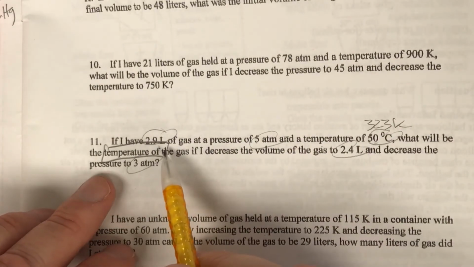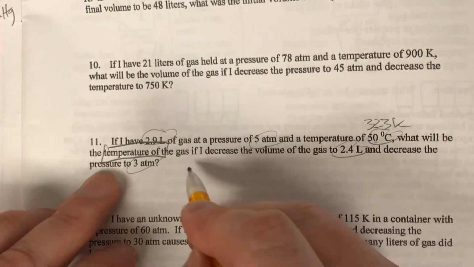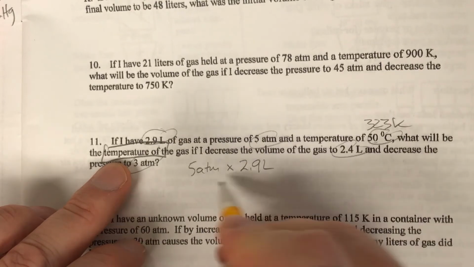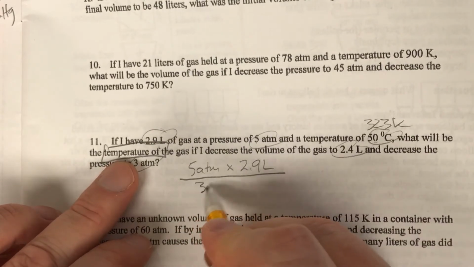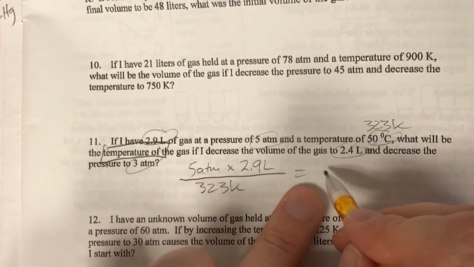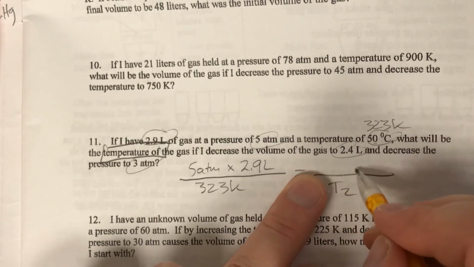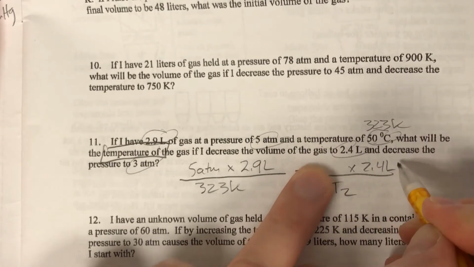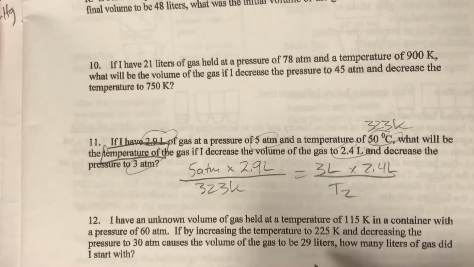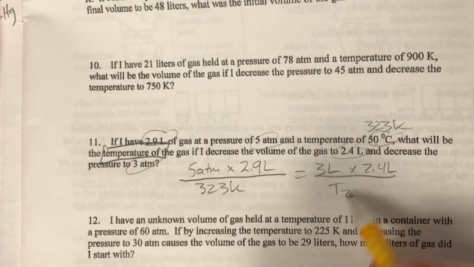So if we set up our first pressure, our first volume and our first temperature, those three: first pressure is 5 atmospheres, first volume is 2.9 liters, first temperature is 323 K. I decrease the volume. I want to know what the new temperature is, T2. The new volume is 2.4 liters, and the new pressure is 3 atmospheres. So very similar, we have cross multiplying and dividing, but now my unknown value is down here at the bottom.